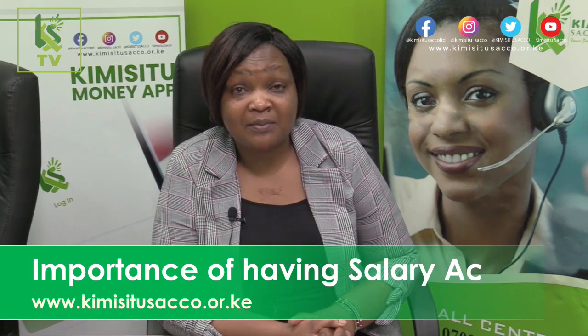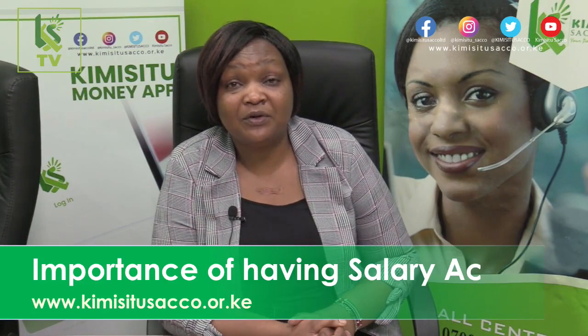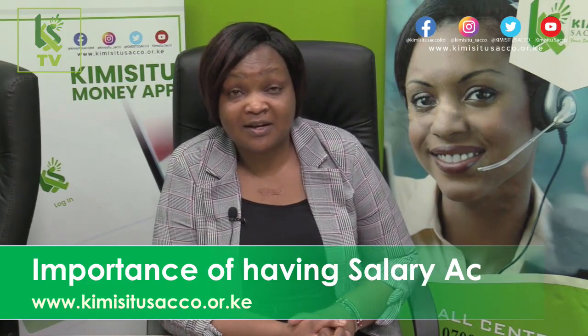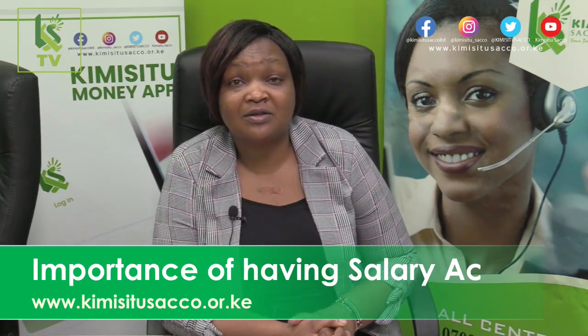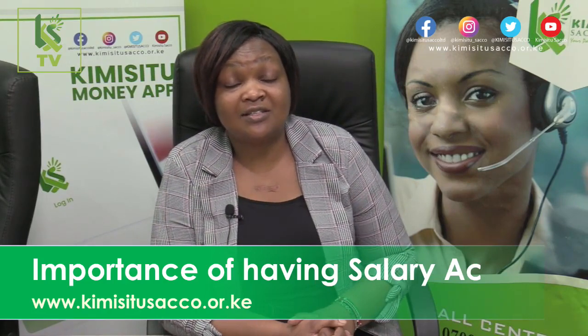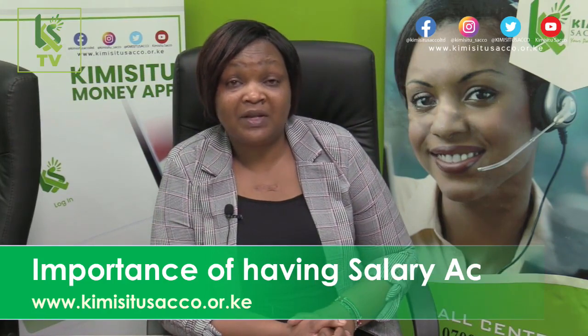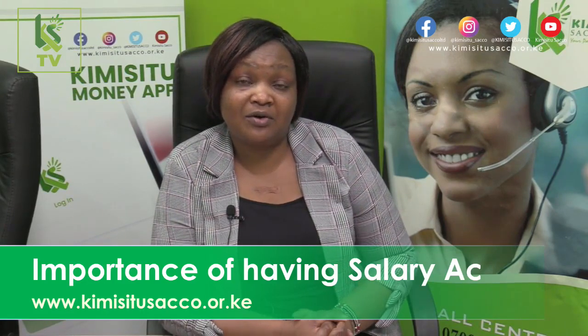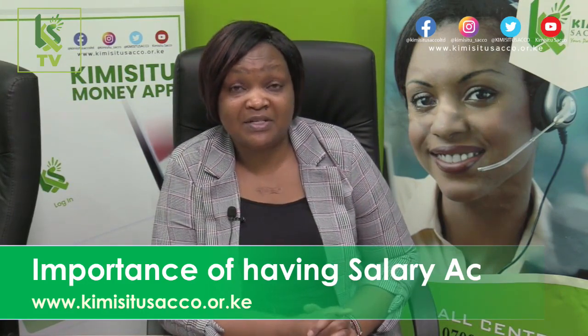And because these are Visa branded, you are enabled to use this card on any Visa branded machine, which means you can withdraw at a Standard Chartered or at a Barclays or at an Equity ATM machine, as long as they are Visa branded. And then these cards can also be used for online payments. You can make online payments using the debit card.